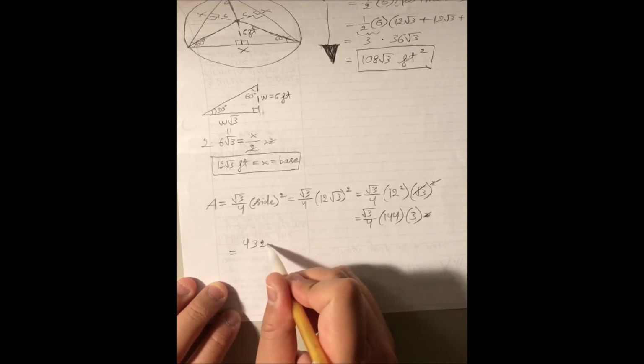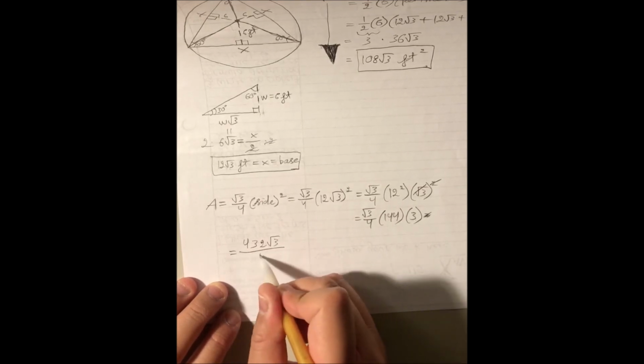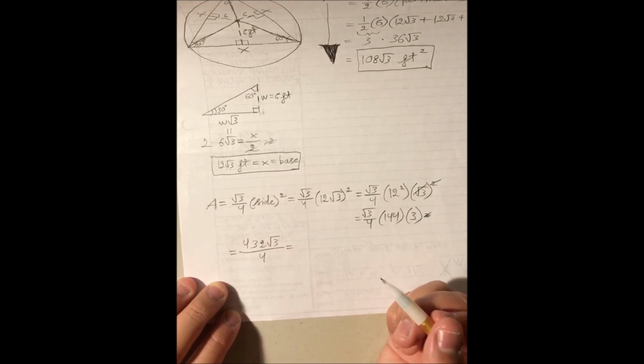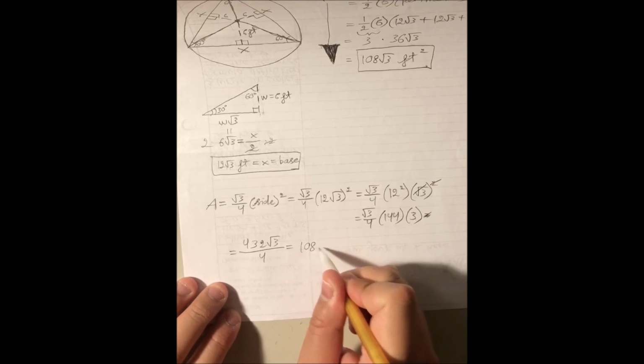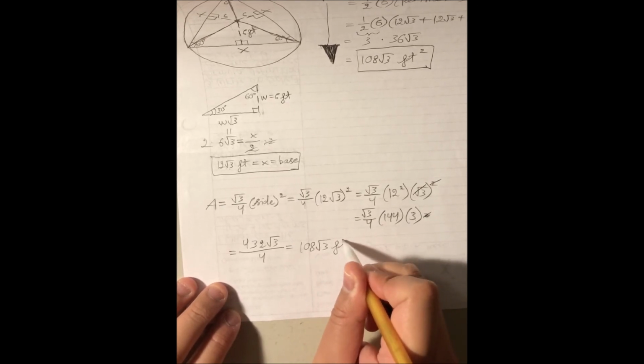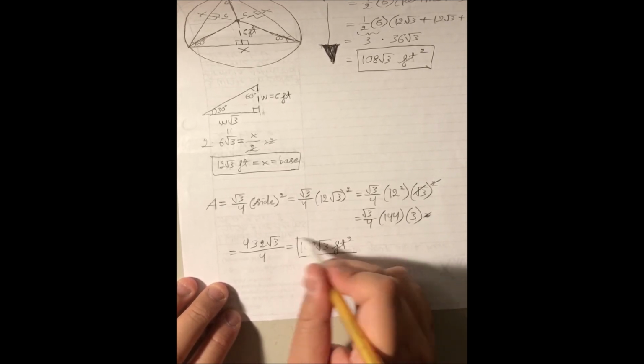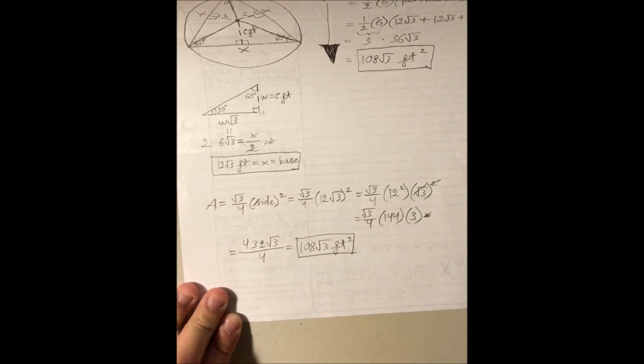So we got 432 times square root of 3 over 4. But this is the same as 108 times square root of 3 feet square. And you see, we get the same answer.